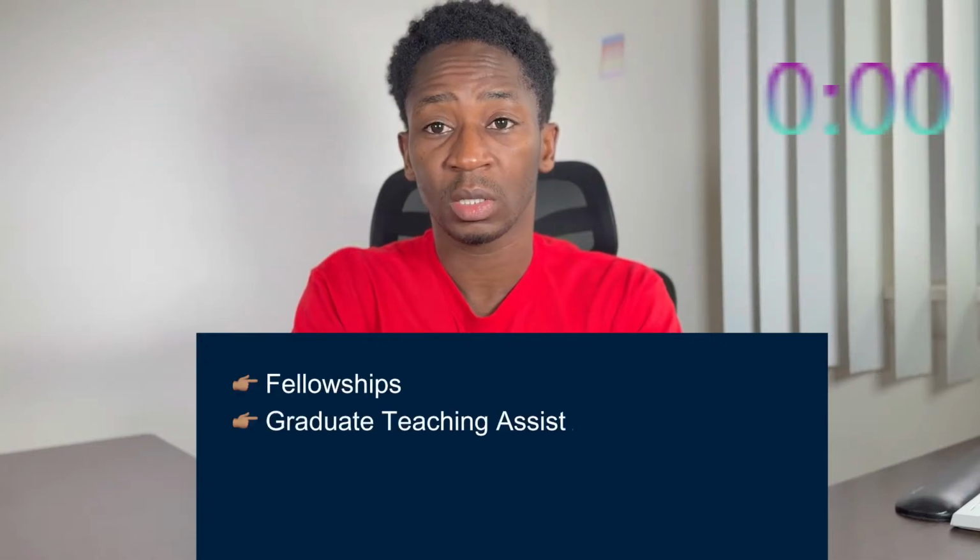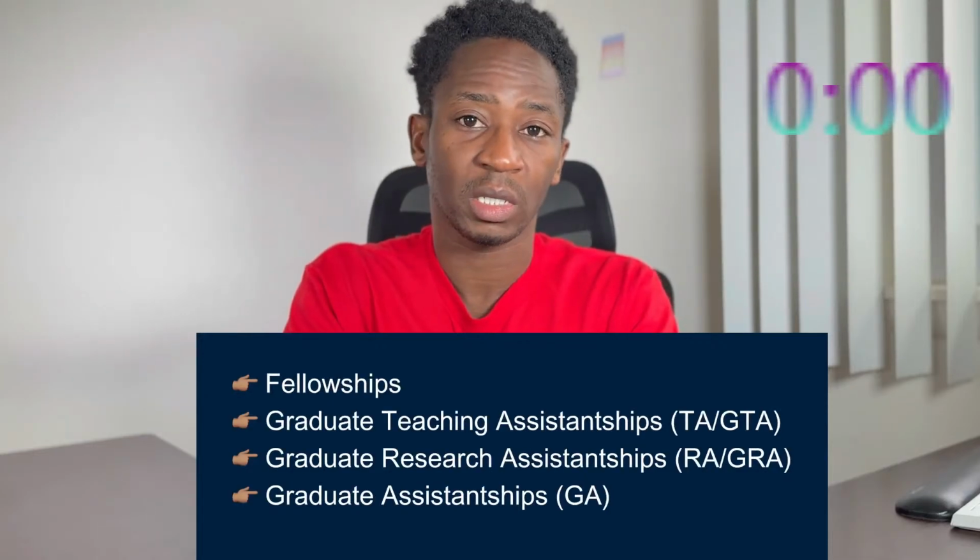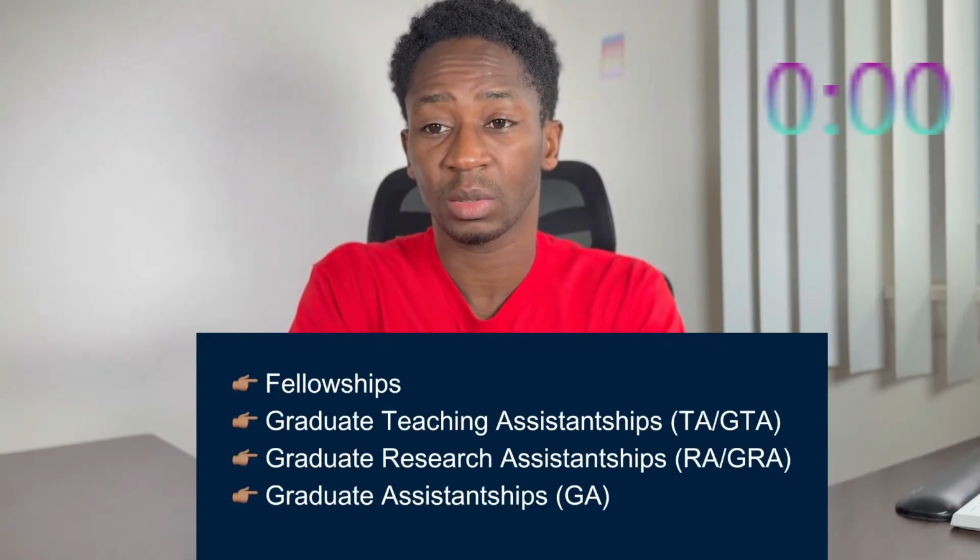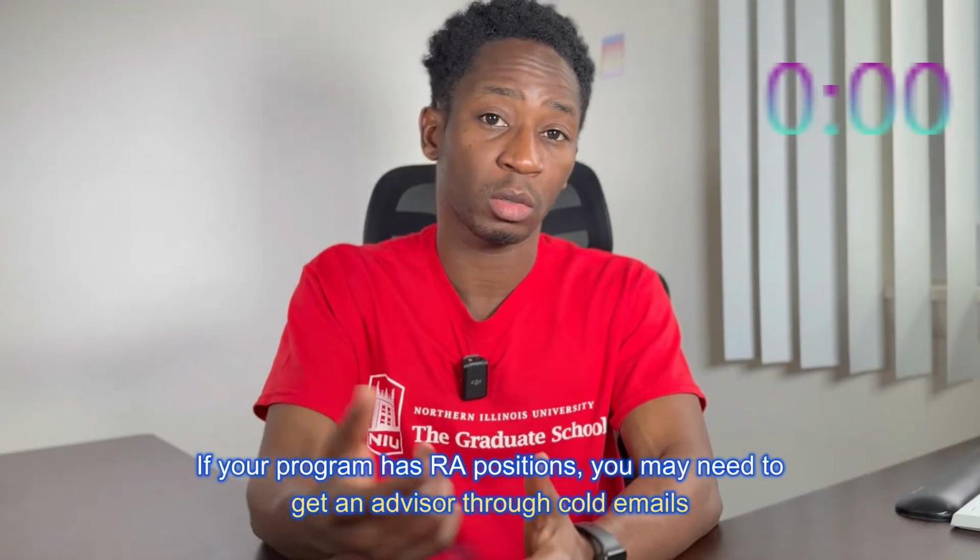For graduate students, that is master's and PhD students, the funding that we are interested in are fellowships, teaching assistantships, research assistantships, and graduate assistantships. Fellowships are grants or free monies that help PhD students with their research. Teaching assistantships are given to students to help with teaching in the school. So normally teaching assistants will teach undergraduate students. Research assistants will help faculty with their research. And a GA can be a research assistant or a teaching assistant.